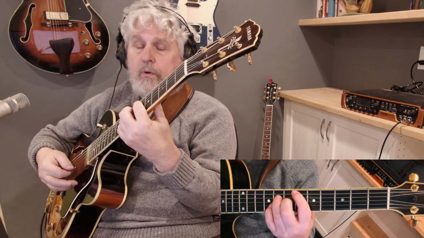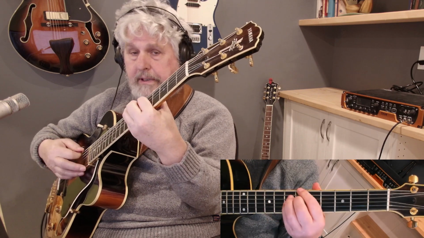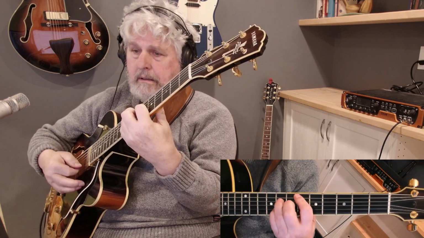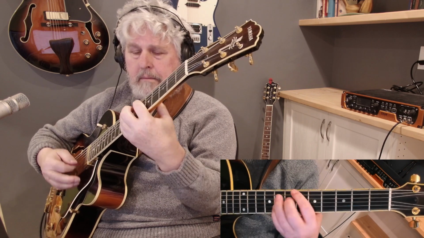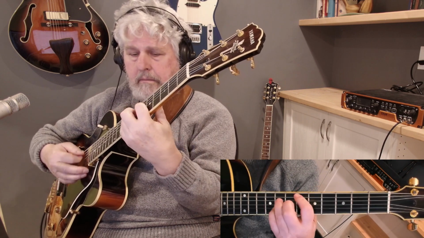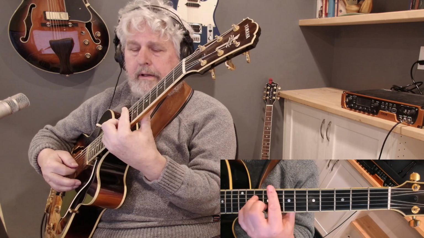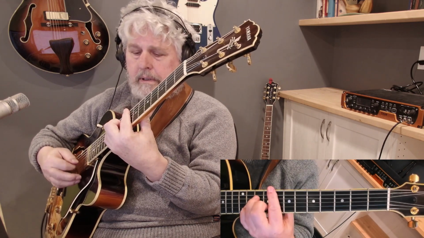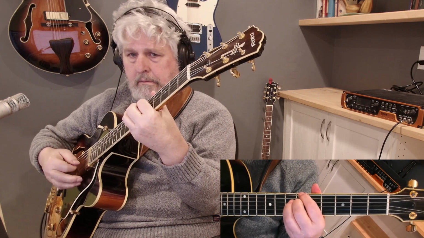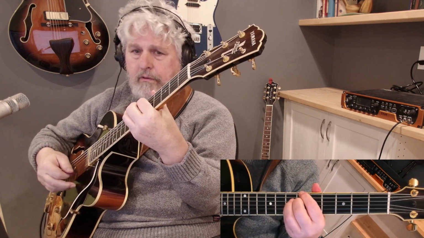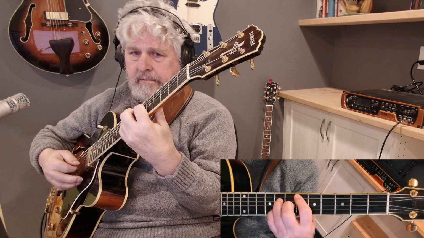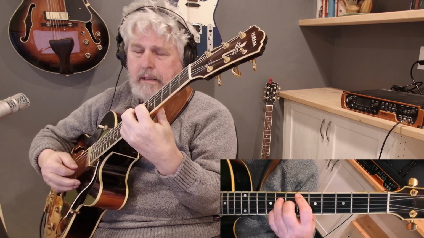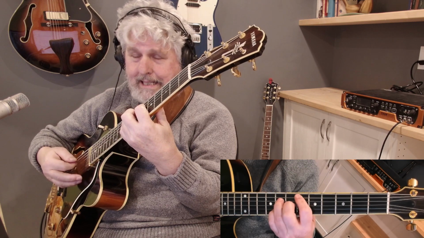And the 5 chord to E flat is B flat 7, right? B flat 7. And the 2 chord in E flat is F minor, the 5 chord is B flat 7, and the 1 chord is E flat major.